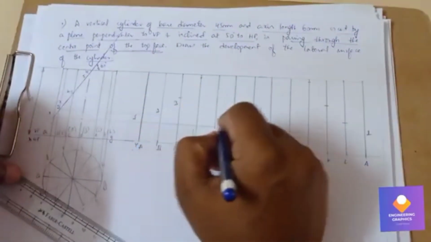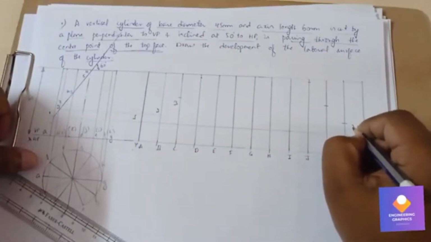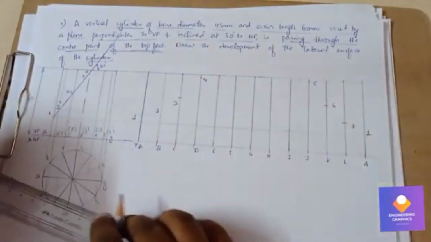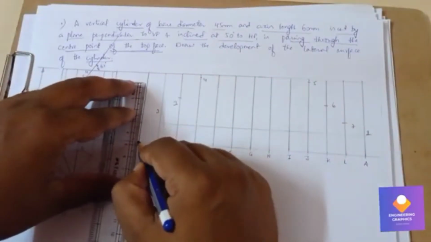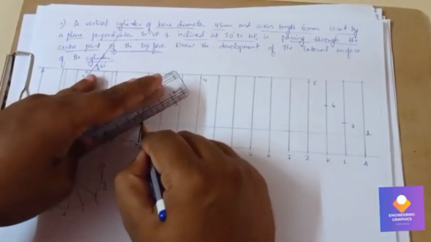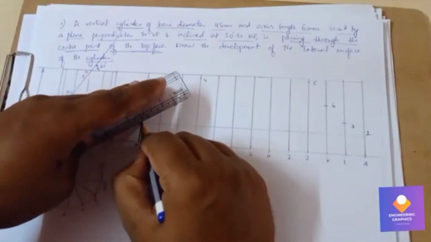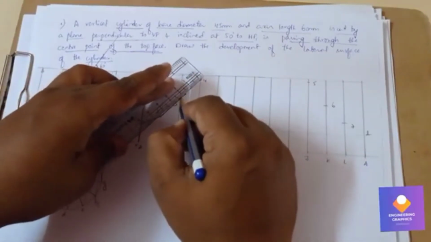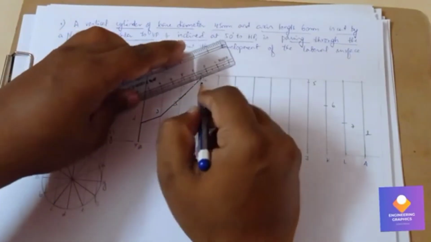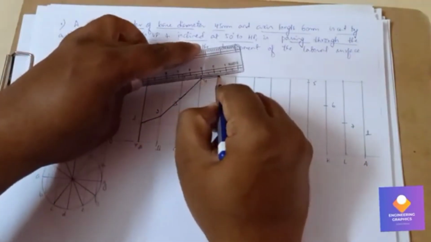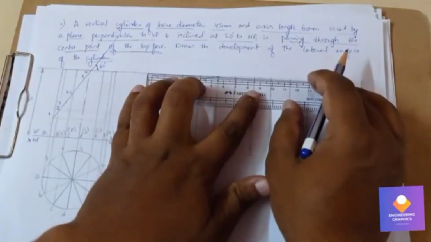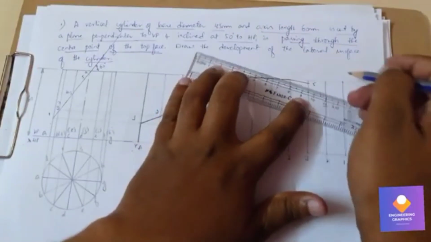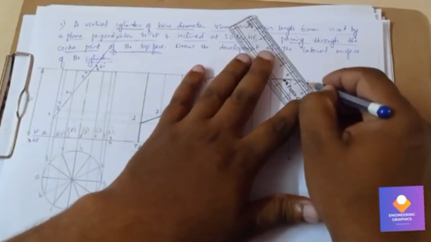So mention the naming of these notations. And join all these numbers with the help of a scale in a straight line. So wherever there is a straight line, we can join it with the help of a scale. Actually it has to be joined with a curve here, so we can join with a straight line here, no problem.